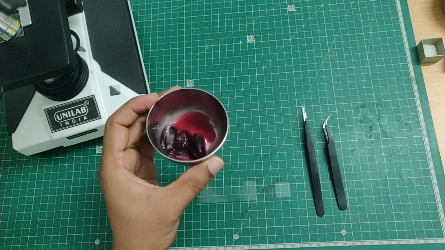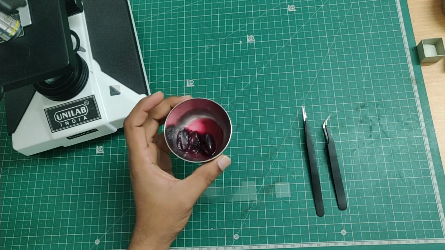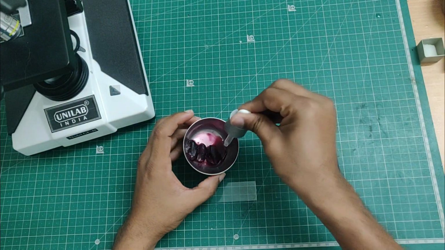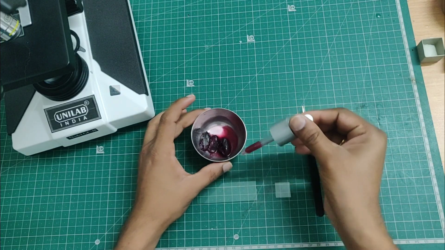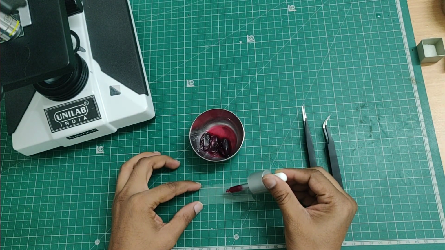Today I have these 3 grapes that were kept outside for around 3 to 4 days, and as you can see they are completely rotten. So instead of throwing them away, I thought why not look at this rotten grape juice under the microscope.